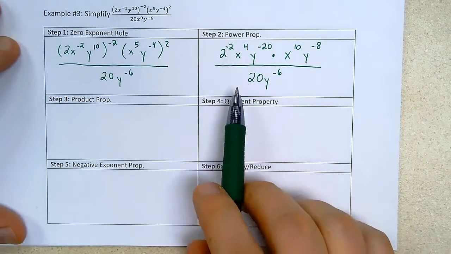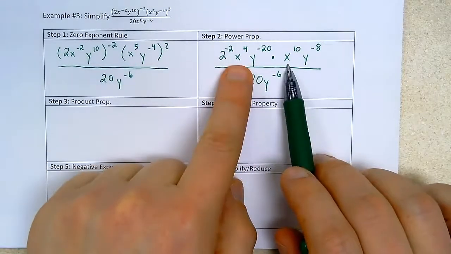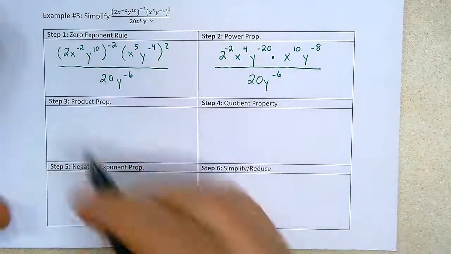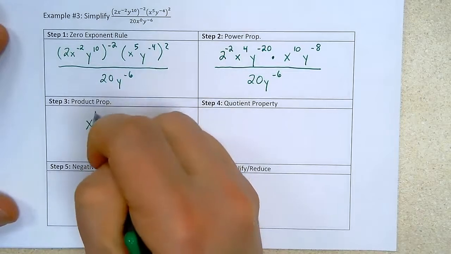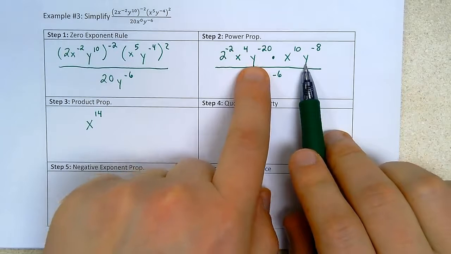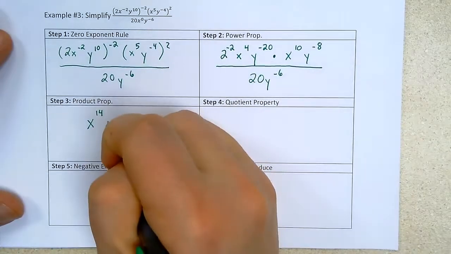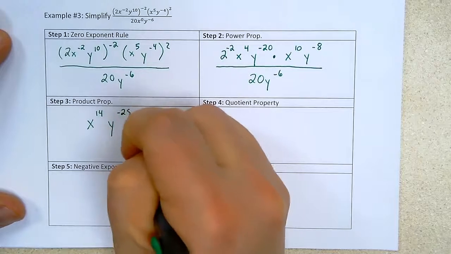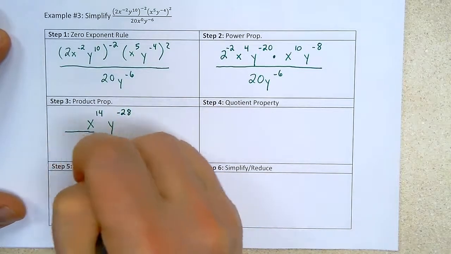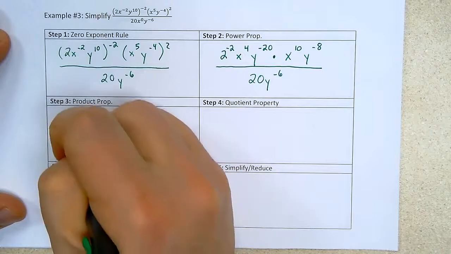Next up we have the product property, and I see a product of x to the 4th and x to the 10th. So when we add those together, 4 and 10 makes 14. Then I also see y to the negative 20th and y to the negative 8th. So negative 20 plus negative 8 is negative 28. Nothing to simplify on the bottom, and we still have that 2 to the negative 2.